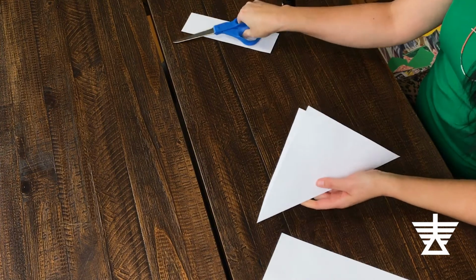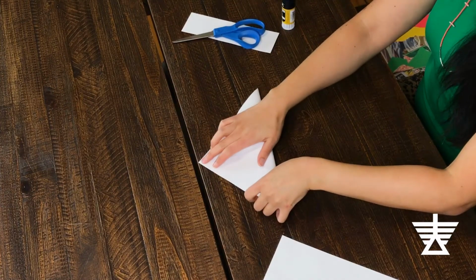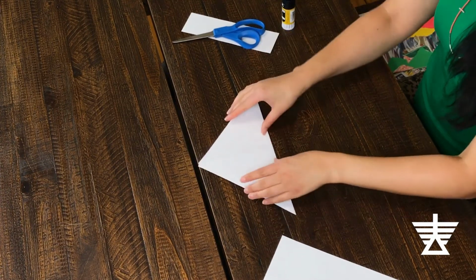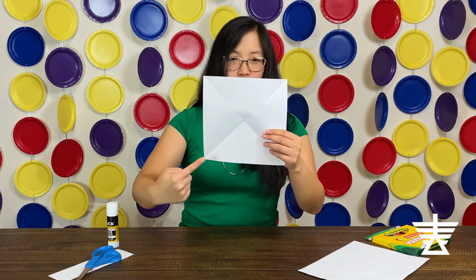And here's our square. The next step is to make another diagonal fold. See how we have a diagonal from this corner down to this corner? We want to make one from this corner down to this corner. We do that by folding another diagonal the other way, lining up those two corners, pressing it. Okay, so now see how our square has two folds and there's four triangles.